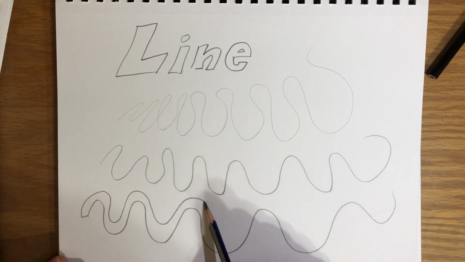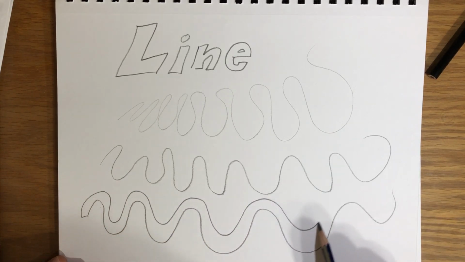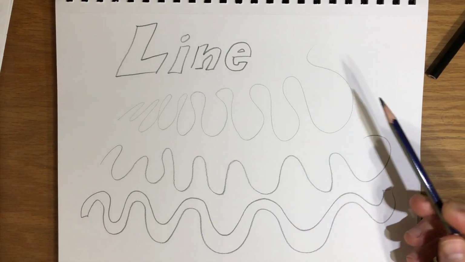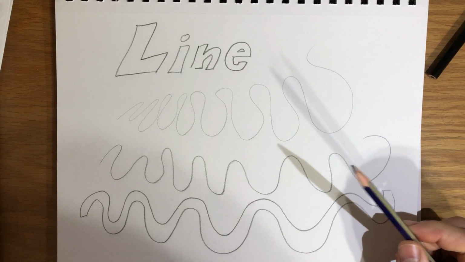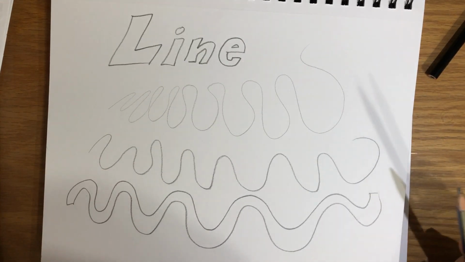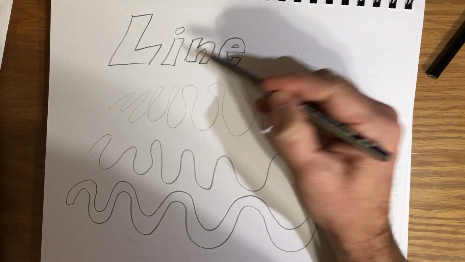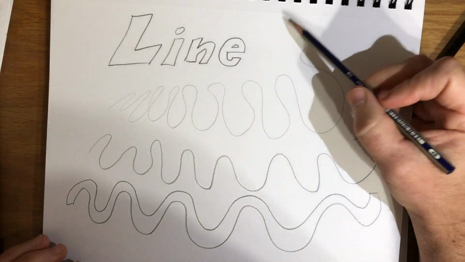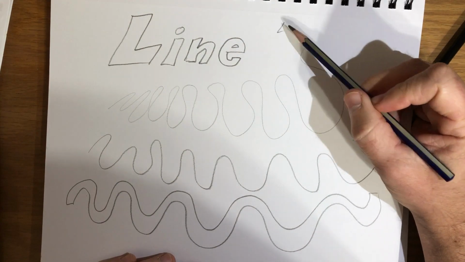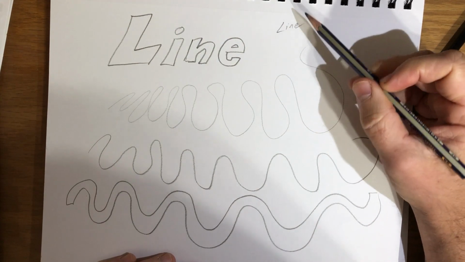It's just simple ways to play with the element of art called line. Make it thin, make it thick. So let's say we want to write line again, just to emphasize that we're playing with line.